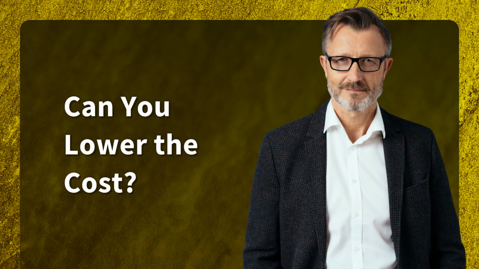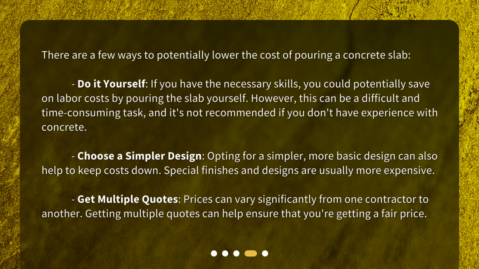Can you lower the cost? There are a few ways to potentially lower the cost of pouring a concrete slab. Do it yourself. If you have the necessary skills, you could potentially save on labor costs by pouring the slab yourself. However, this can be a difficult and time-consuming task, and it's not recommended if you don't have experience with concrete. Choose a simpler design.